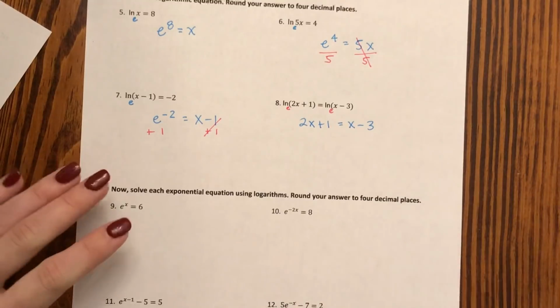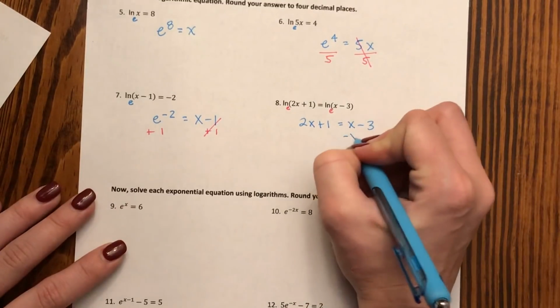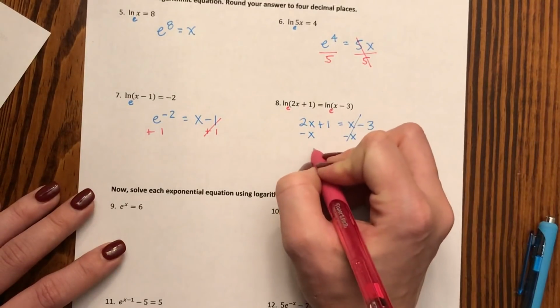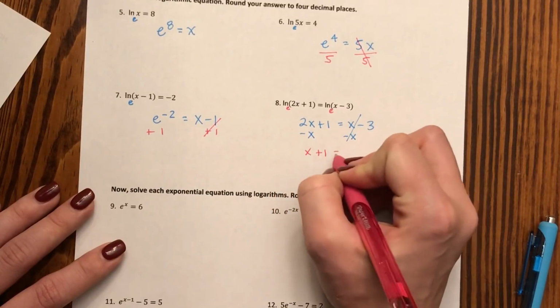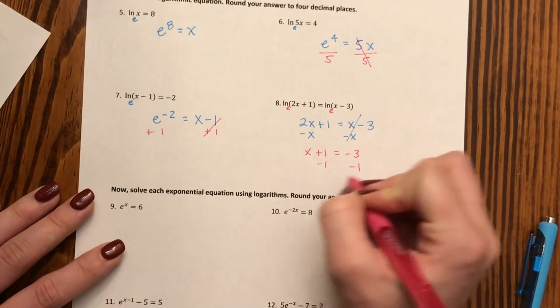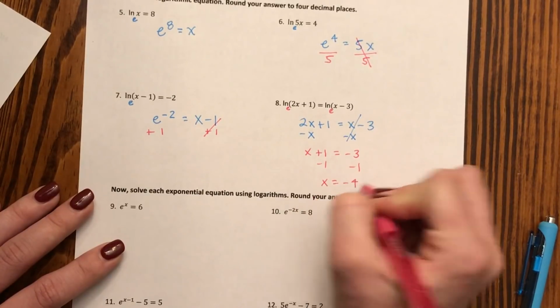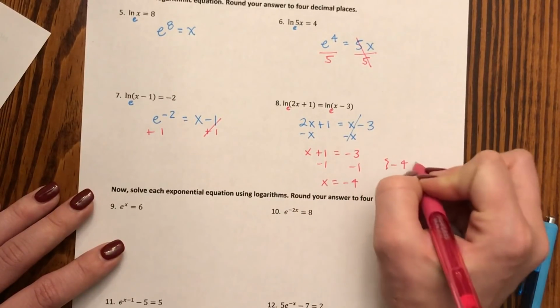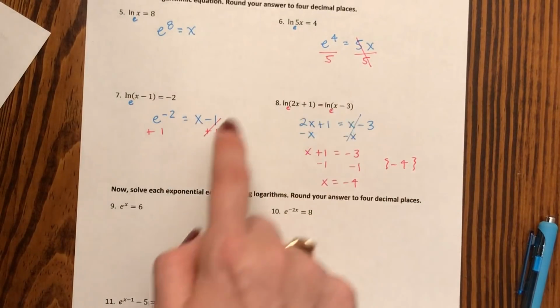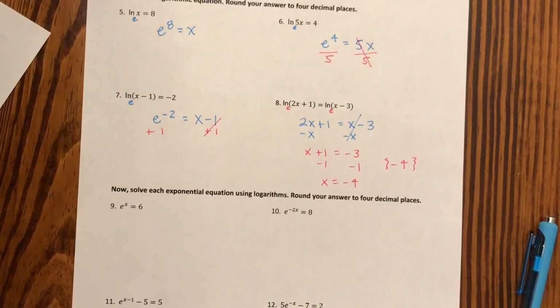Okay, you guys can solve this however you want. I like to get my variables on the left, so I'm going to subtract x. Sorry, I'm using my pink pen. So that's 1x plus 1 equals negative 3. And then subtract 1, so x is negative 4. Okay, make sure you're going back and getting these answers.